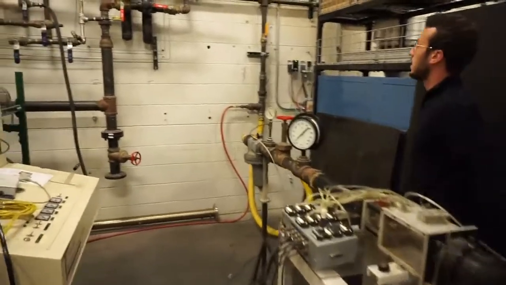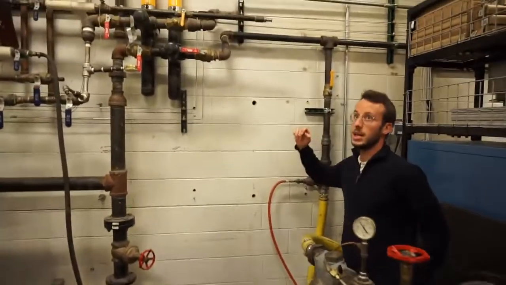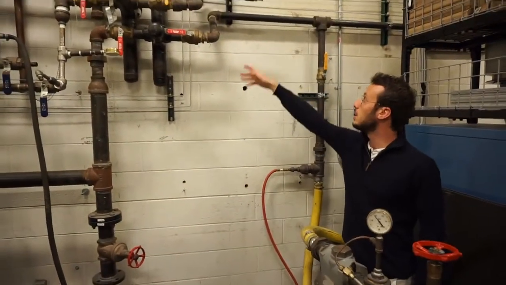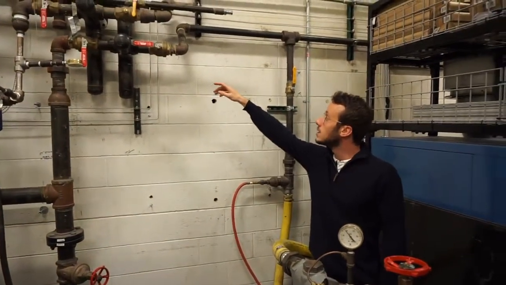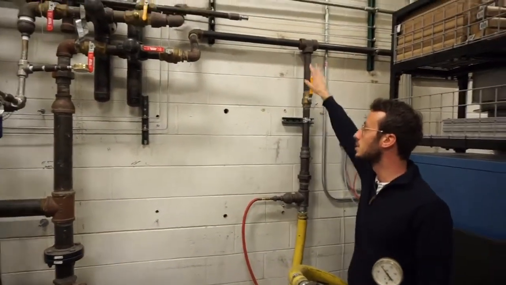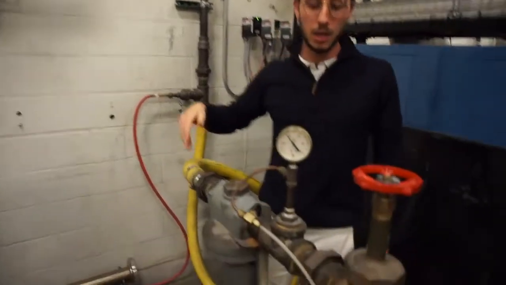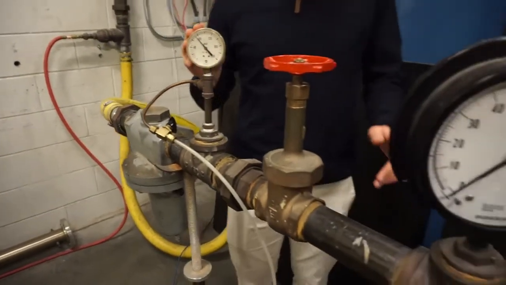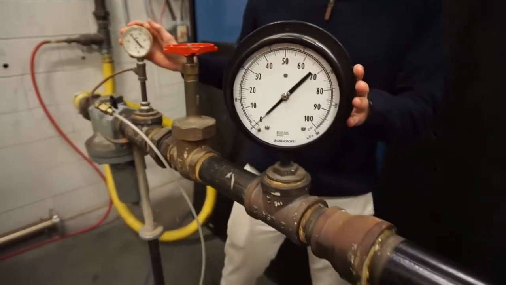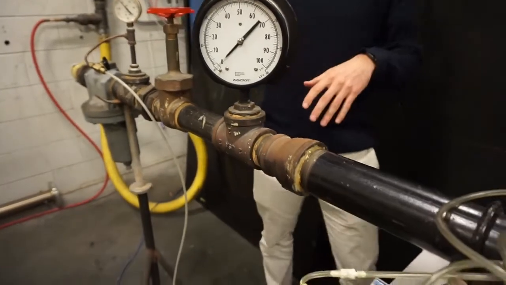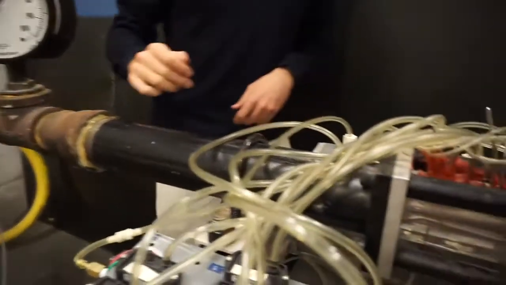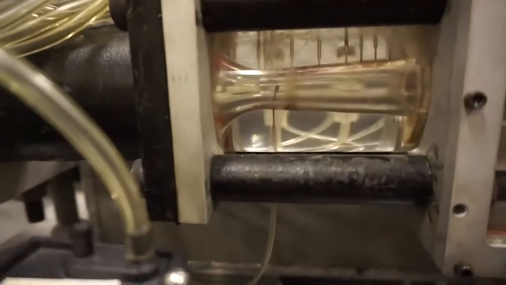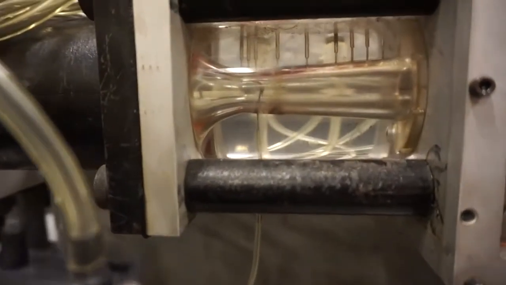So, we have the air coming through a pressure tank outside of this room. It goes through all these pipes right here. We have different valves to control the flow. We also have pressure gauges to control the pressure inside the test section. The air then goes into the test section, which is separated in two different parts, the converging part and then the diverging part.